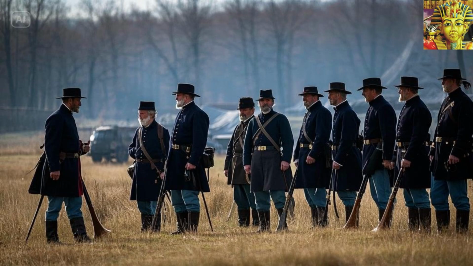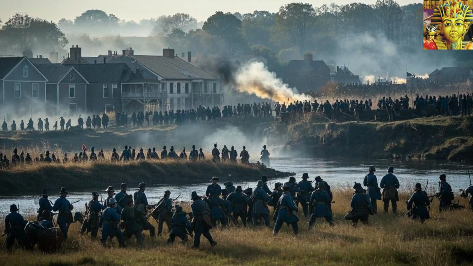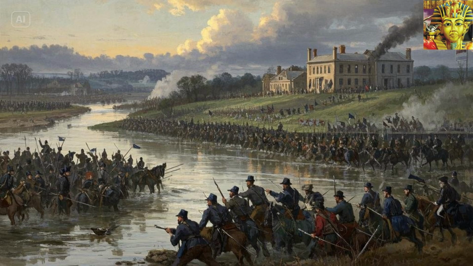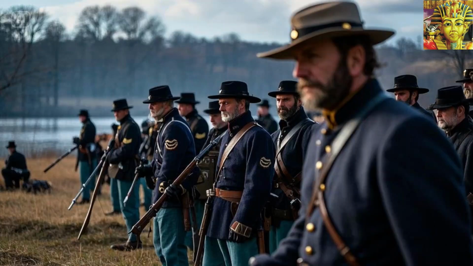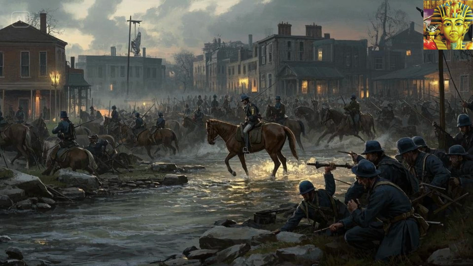However, the overconfidence that stemmed from the victory at Fredericksburg also had its drawbacks. It led to a sense of complacency among some Confederate leaders and troops, who began to underestimate the resilience and determination of the Union Army. This overconfidence would later prove costly in battles such as Gettysburg, where the Confederates suffered a devastating defeat.